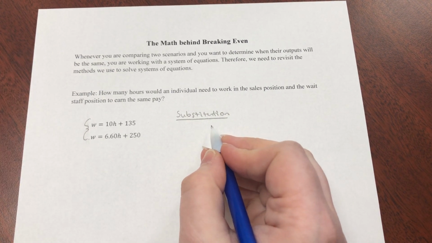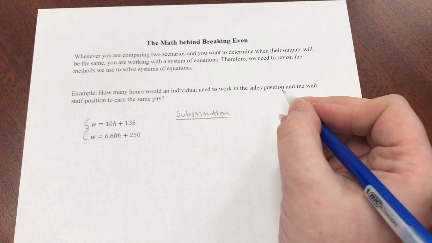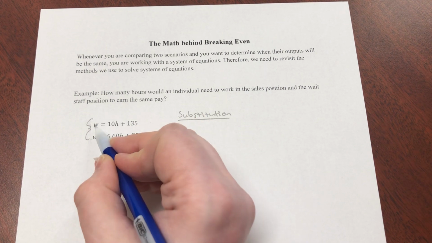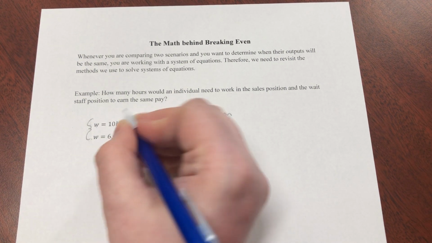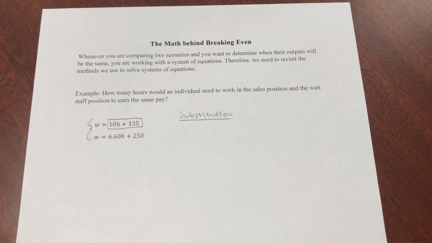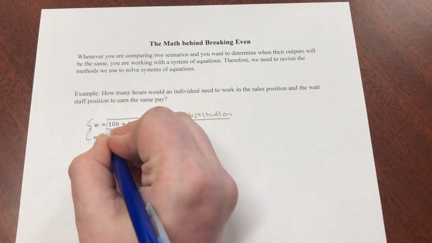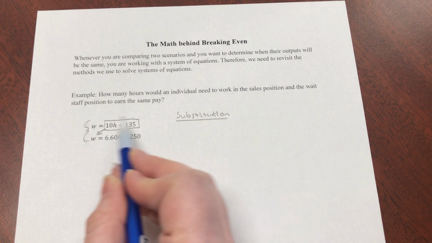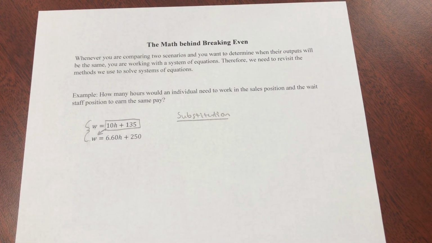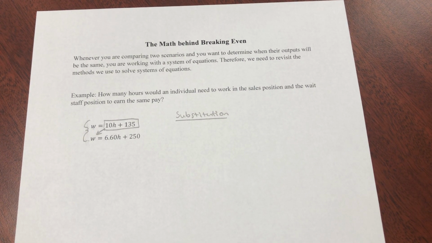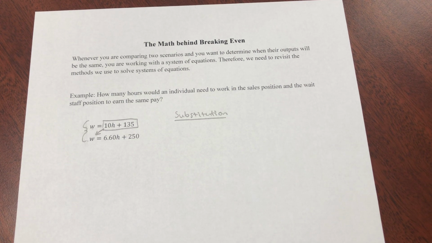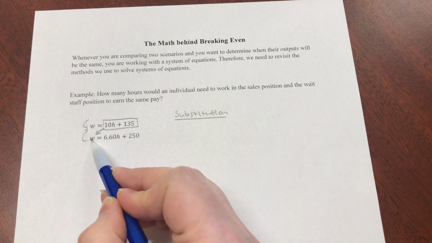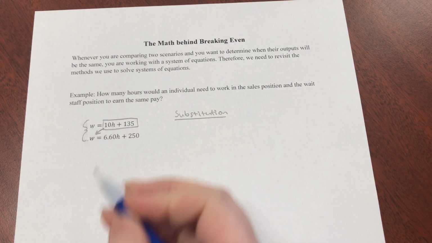All right, so for substitution, you want to get one of the equations set equal to one of the variables. All right, so I'm going to use this top equation, and W equals 10H plus 135. That means that in the second equation, I can go ahead and replace W with what it equals from up here. Whether W equals a number or W equals an expression, you can always replace W with what it's equal to. If W equaled a purple polka dotted elephant, I could write purple polka dotted elephant right here in place of W. It doesn't really matter.